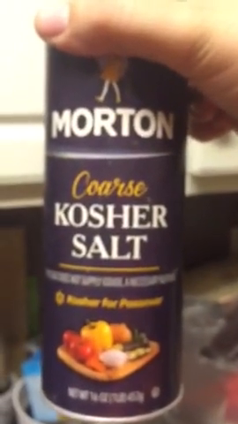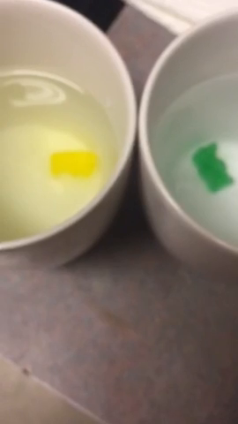Now we're going to put each of these gummy bears into some water. We have regular tap water in cup number 1, just regular old water, and we're going to put our first gummy bear in there, gummy bear number 1. And then in our second cup, we have regular tap water, and we've put just some regular salt right from my kitchen in there also. And we're going to put gummy bear number 2 in there. We're going to leave these for about a day and come back and see how they look.